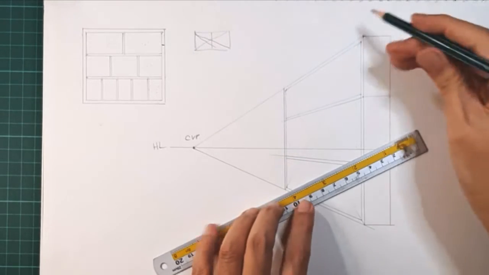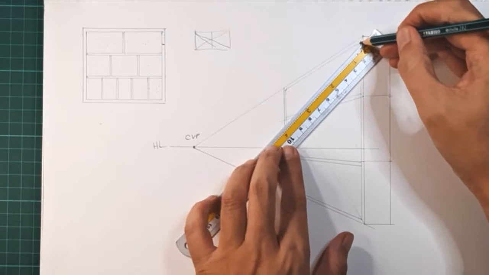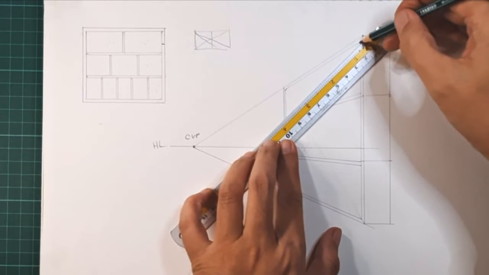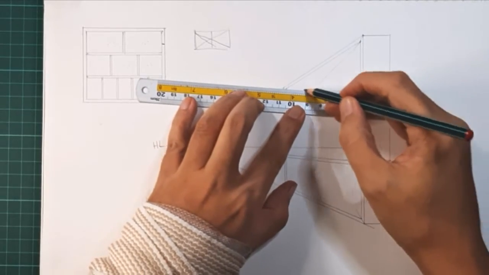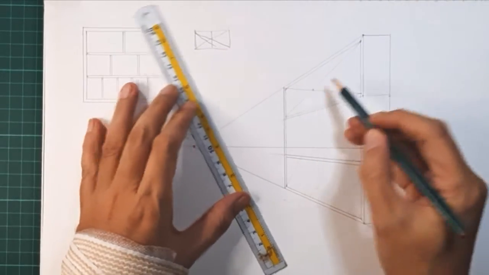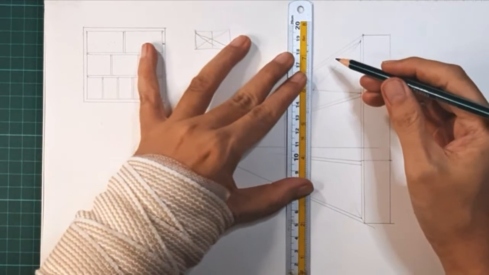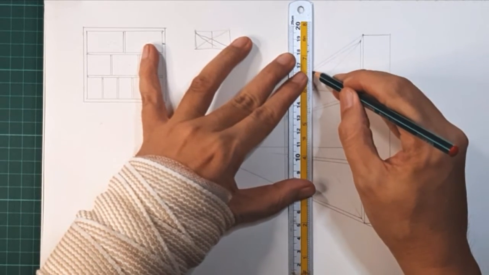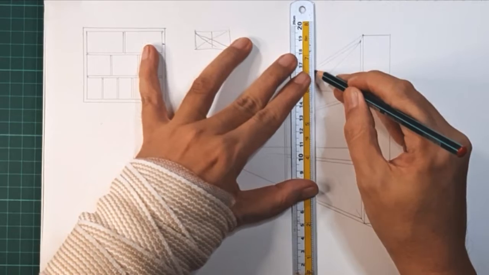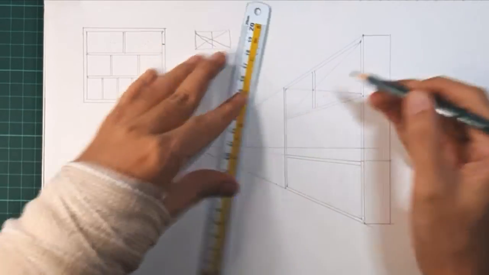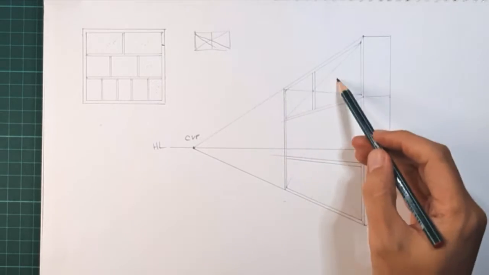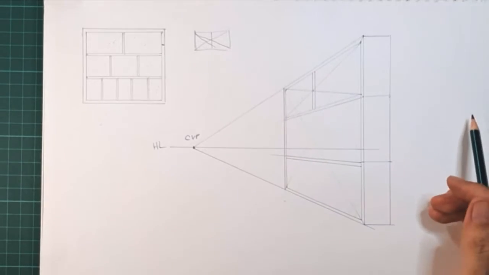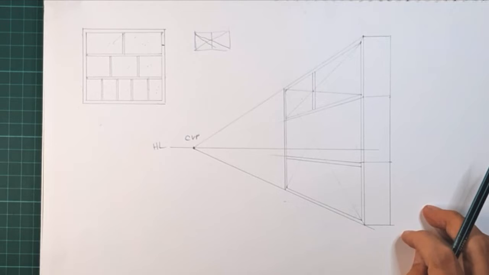So that's what we're going to do. We'll X this out. And this is the middle. So I'm just going to add a bit of thickness there. So now that is the first level of our shelf, and in perspective, they are of the same dimensions.